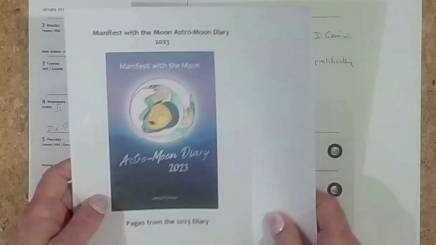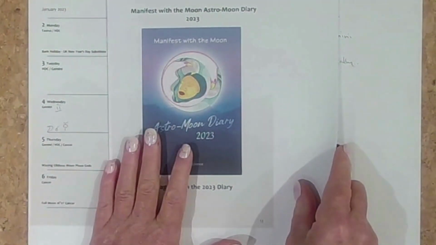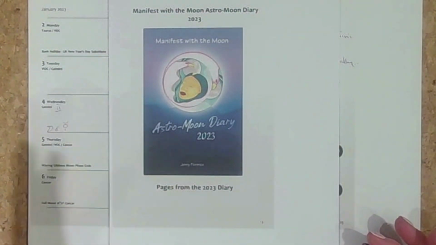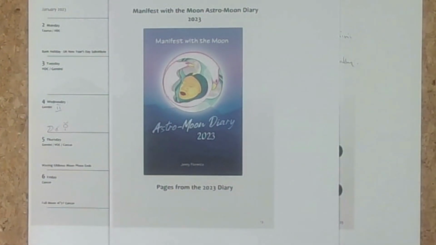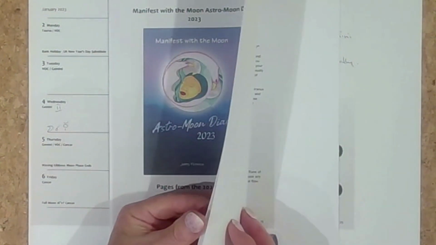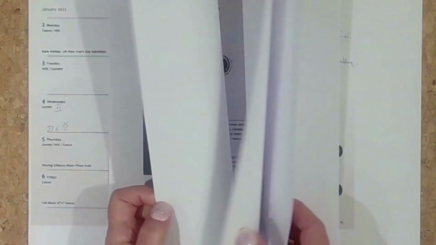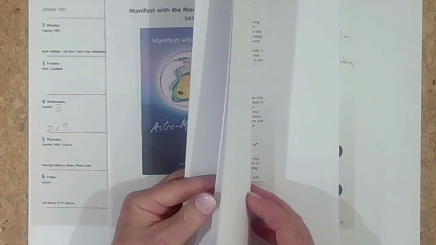So in the diary that I created, and again, this is the balance of what I have done for me, this is what I felt I needed. I found that some of the moon diaries didn't give me enough information, and the astrological diaries almost gave me too much. It was a bit of an overload on a daily basis. So what I've done in this particular diary, I'm just going to skip through a couple of pages.